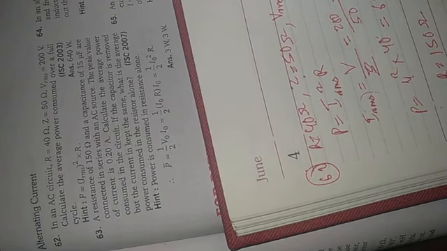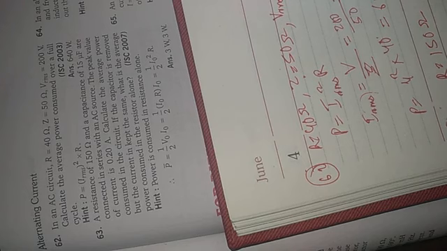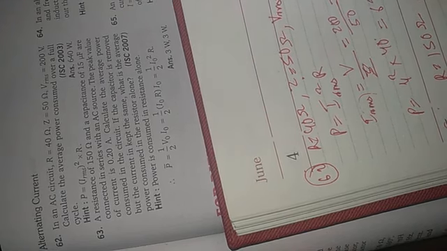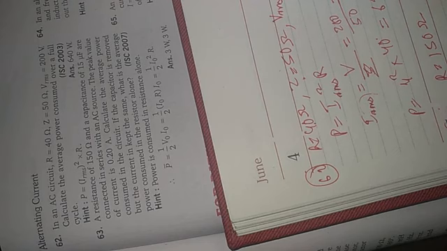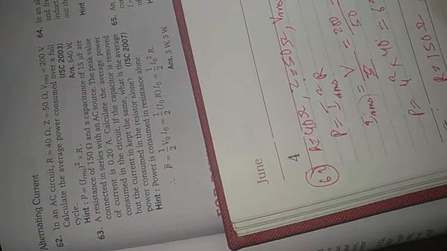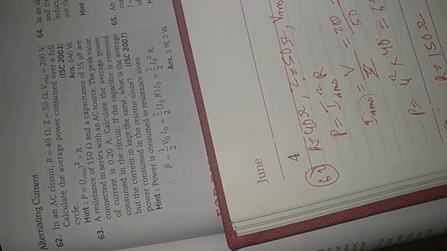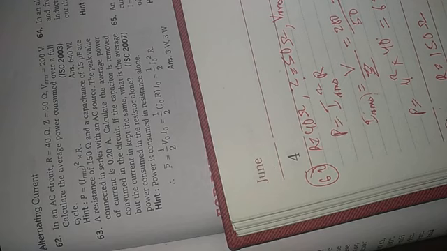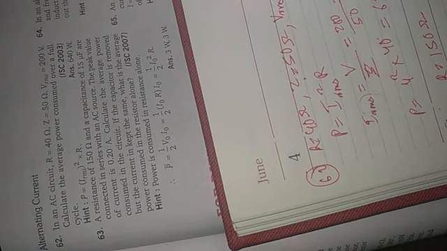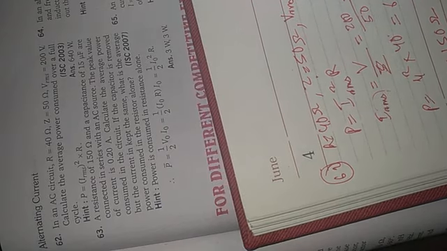The peak value of current is 0.20 ampere. Calculate the average power consumed in the circuit. If the capacitor is removed but the current is kept the same, what is the average power consumed in the resistor alone?